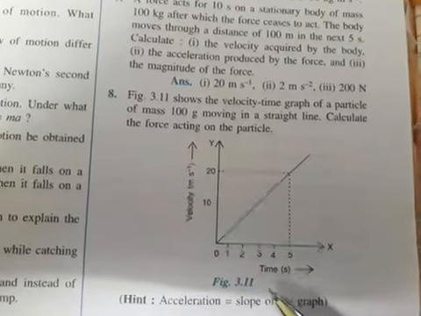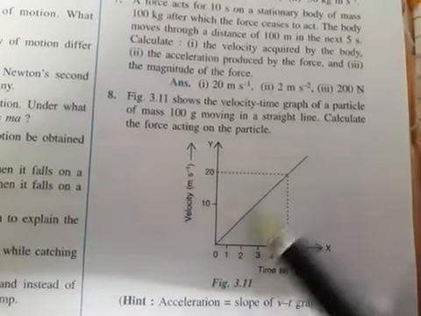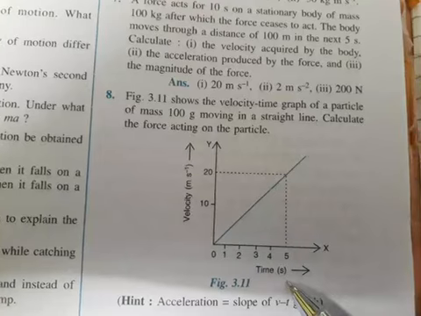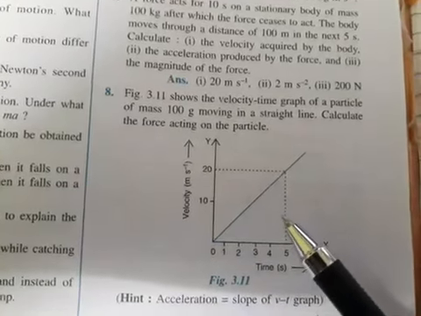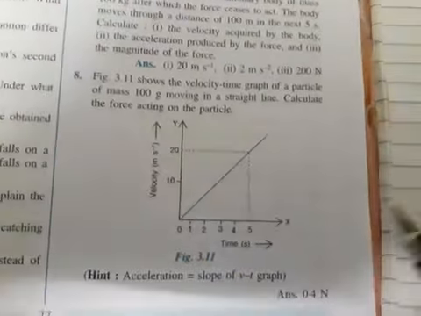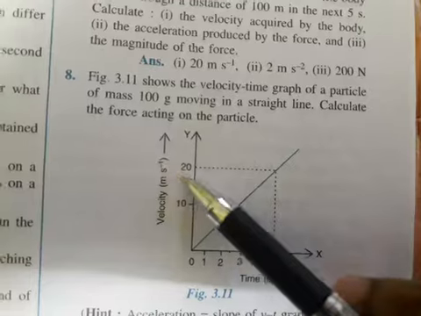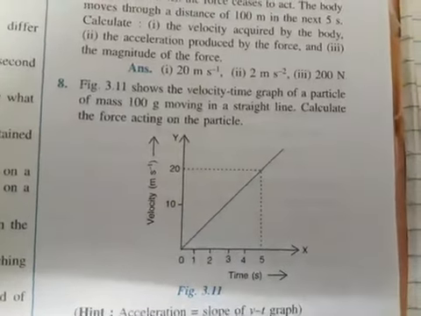So what will be my acceleration? We know that the slope of a VT graph will give me acceleration. Okay, so acceleration is equal to V minus U divided by T. So what is my V here? My final velocity is 20, and U here is 0, divided by T which is 5.